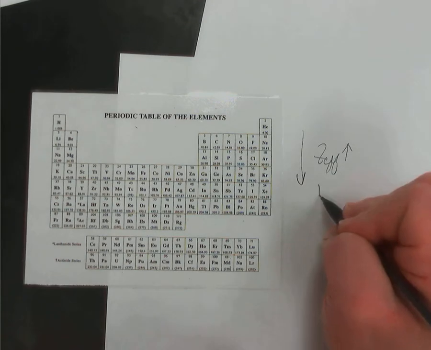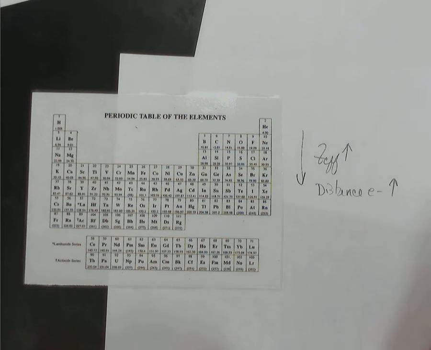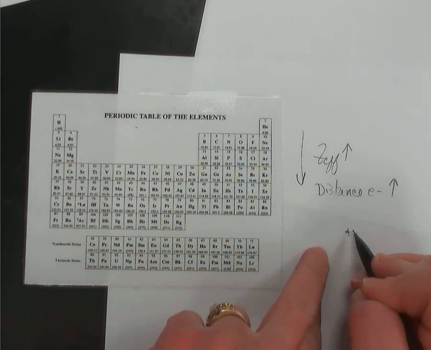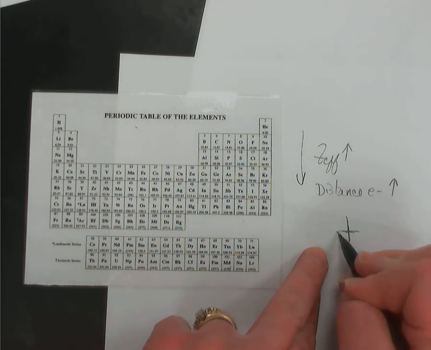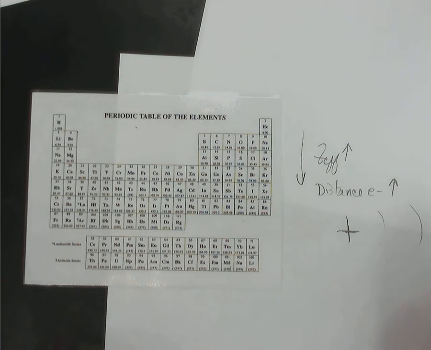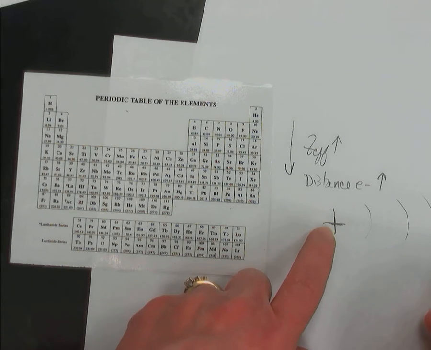However, the distance of the electrons is also increasing. So even though the nucleus is getting stronger, the electrons are getting further and further. So that stronger nucleus can't really pull, and so the atom gets larger.